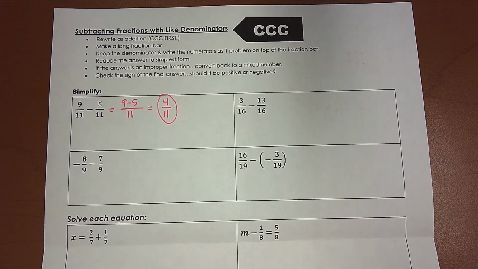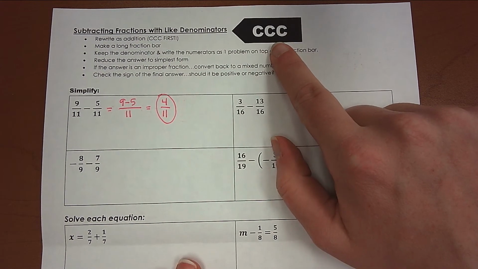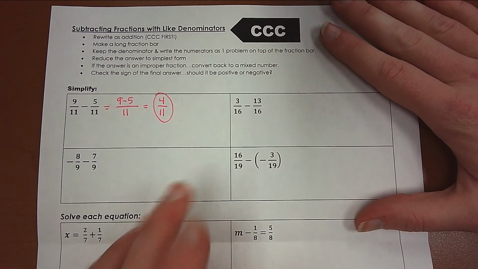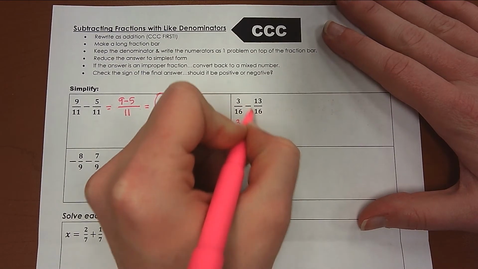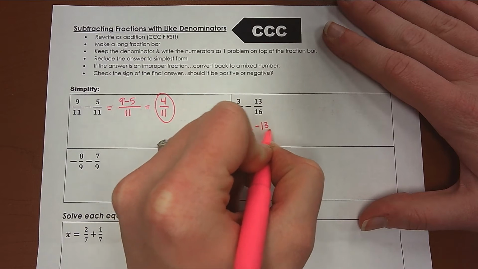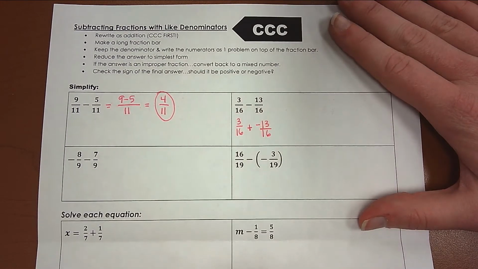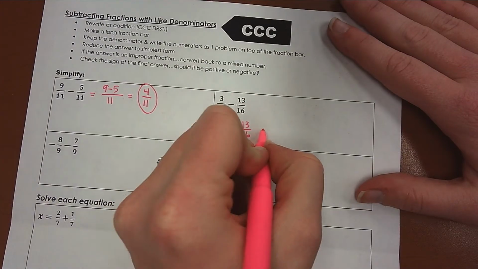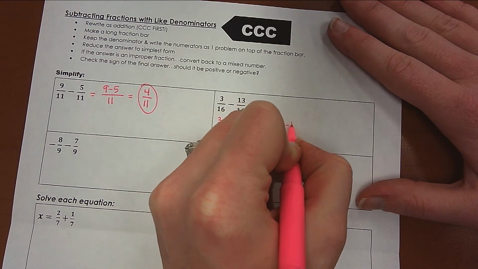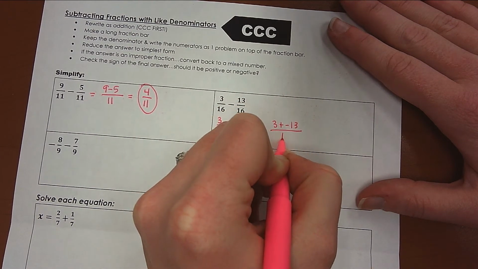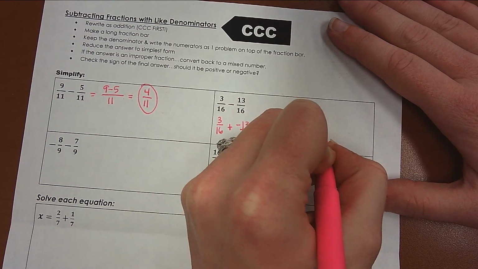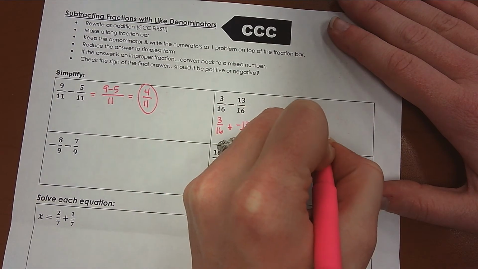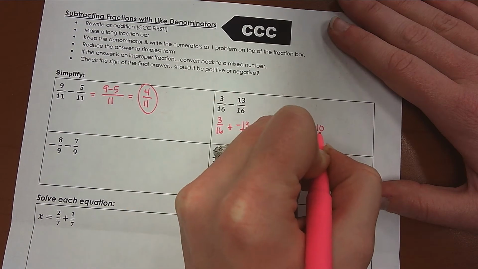This next one is where we will have to use this copy, change rule. So we're going to copy the first fraction, change subtraction to add, and change positive 13 over 16 to negative 13 over 16. Now I've got an addition problem, and we know how to do the addition of fractions with like denominators. 3 plus negative 13, we have different signs, so we subtract. 13 minus 3 is 10, and keep the sign of the higher number, which is negative.